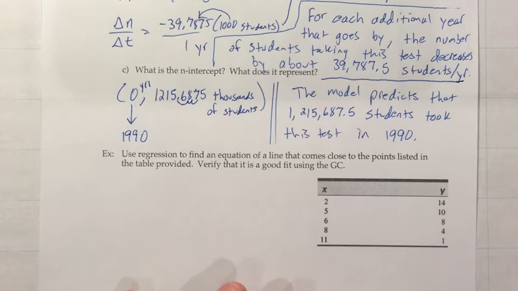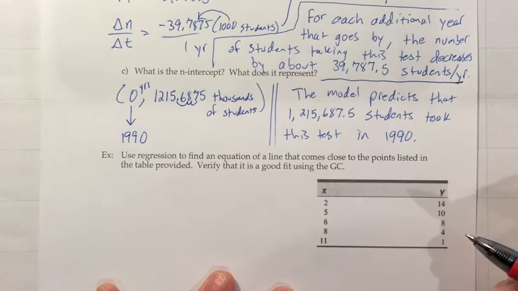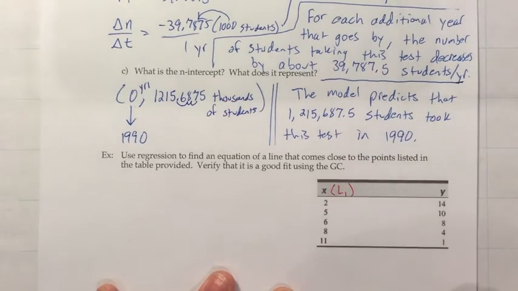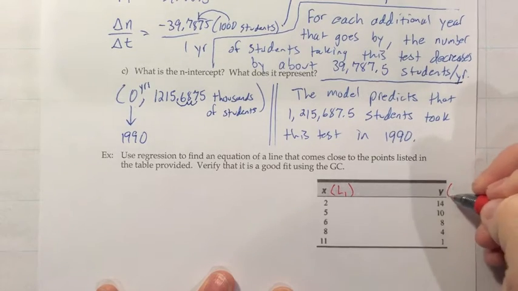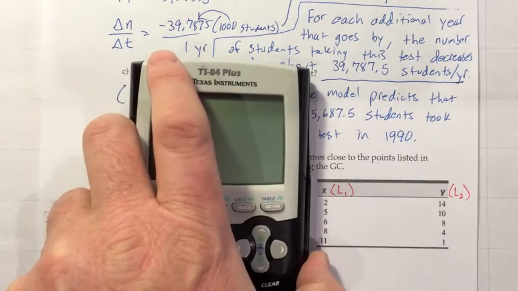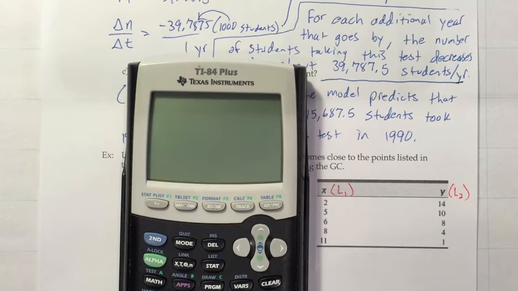So this is a fairly easy process. If you have multiple x values, multiple y values, you do the same thing we did above. You just put all the inputs or x values into L1 and all the outputs or y values into L2, and you do linear regression in the same fashion. You just do it with more data. So I'm going to go ahead and bring in the calculator, and we will do that process.